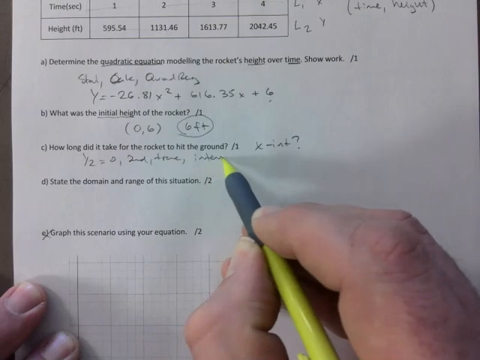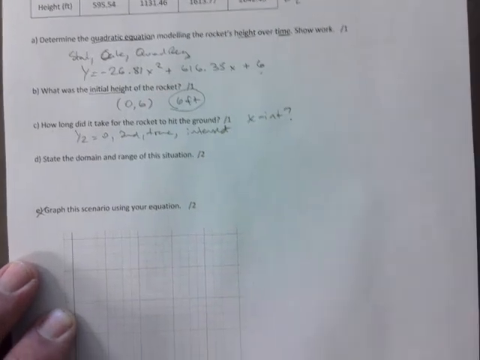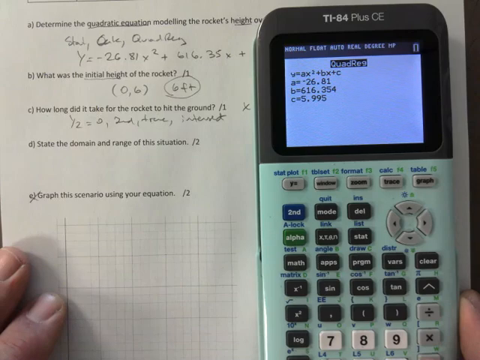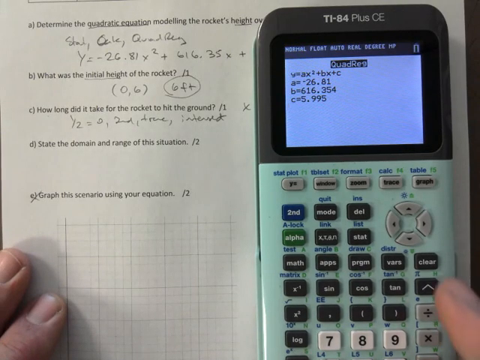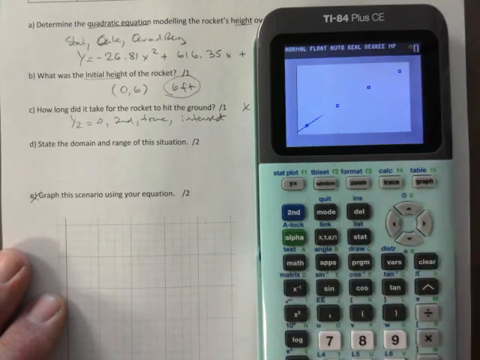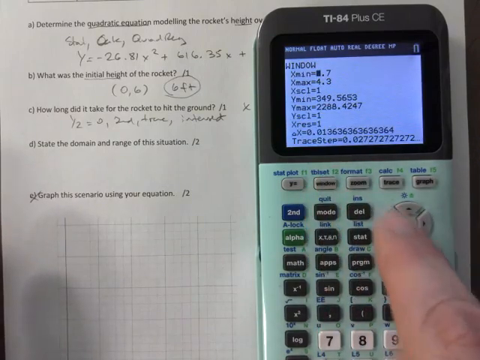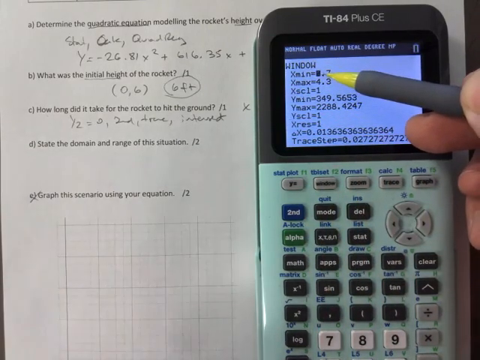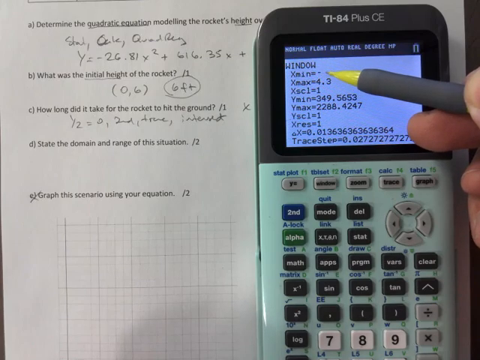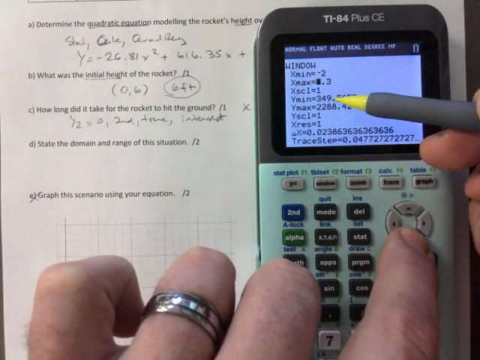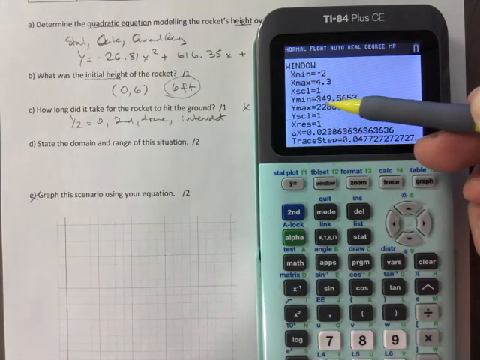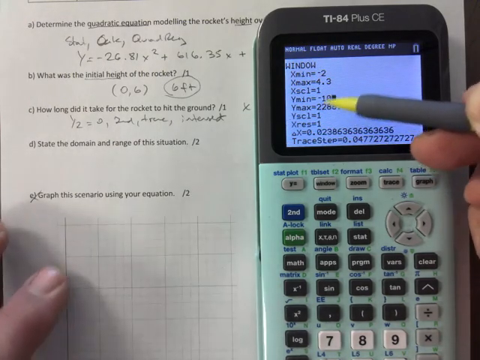And I guess this is the part where some of us might have a hard time finding this graph, right? Finding the whole thing. So I'm going to graph this. This is what I get with zoom stat. You should immediately go to your window, change your x-min to, let's say, negative 2, and also change your y-min to negative 10 because there are bigger numbers there.